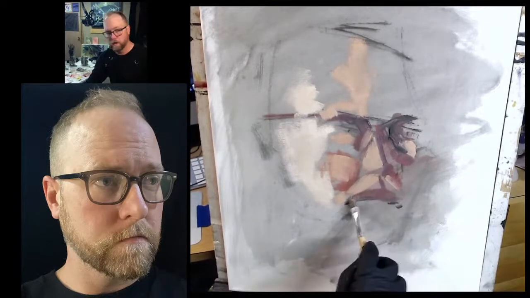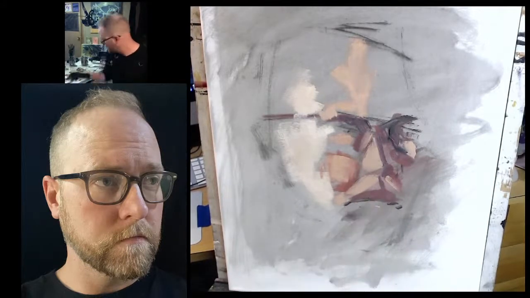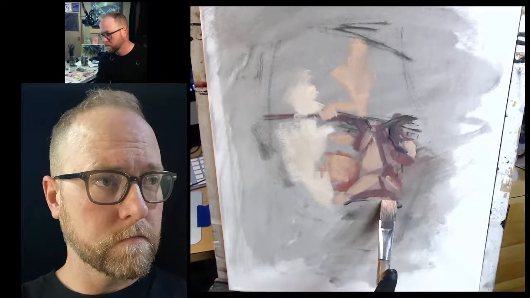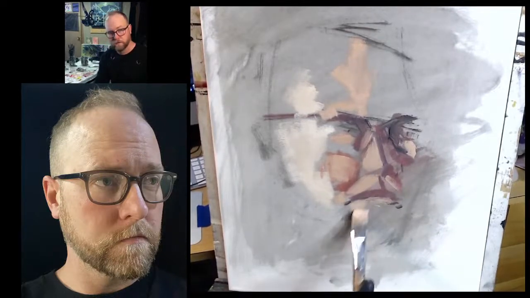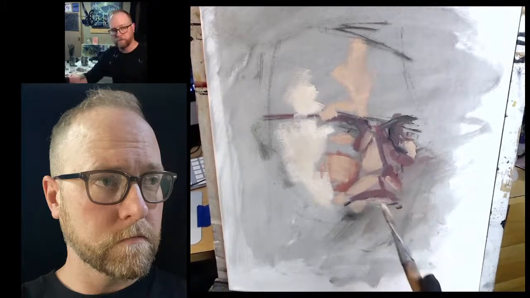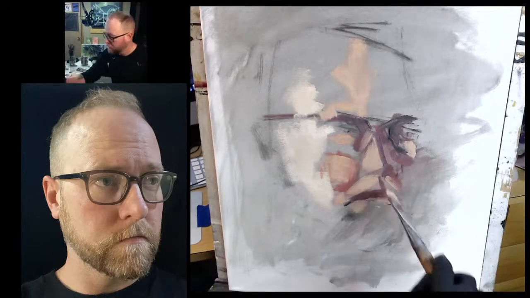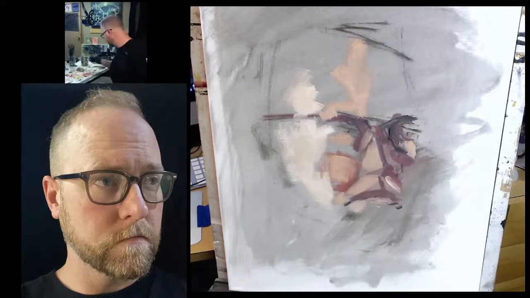Again, as I work, I'm allowing myself to push things around, kind of finding and feeling my way towards a more detailed portrait.